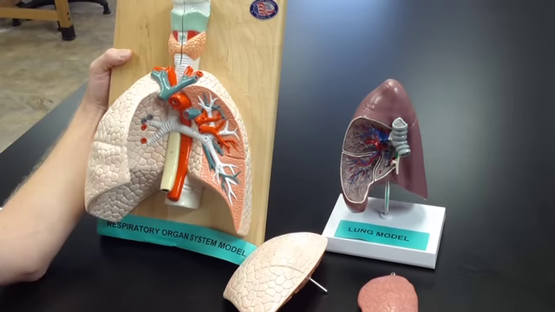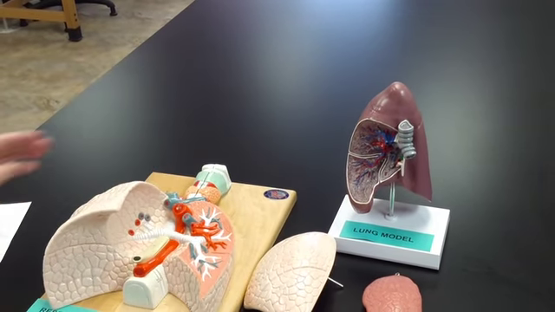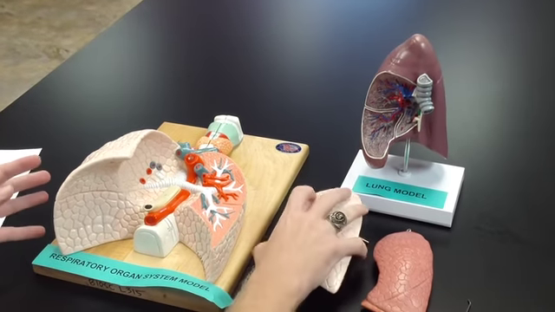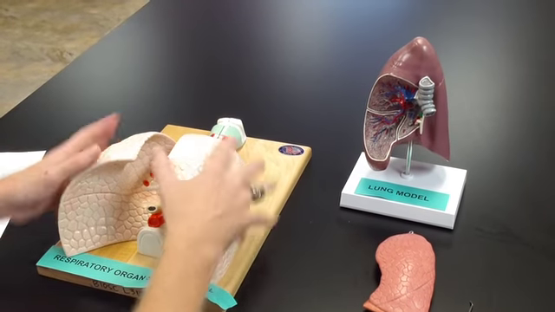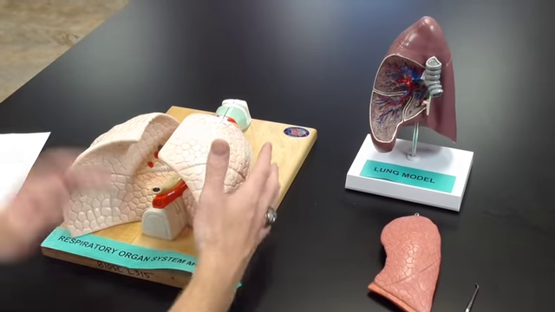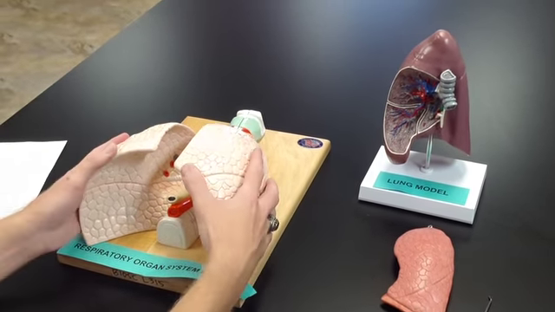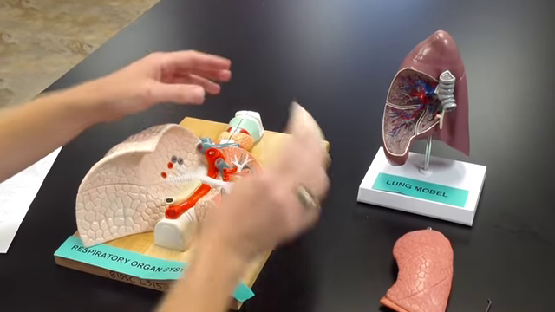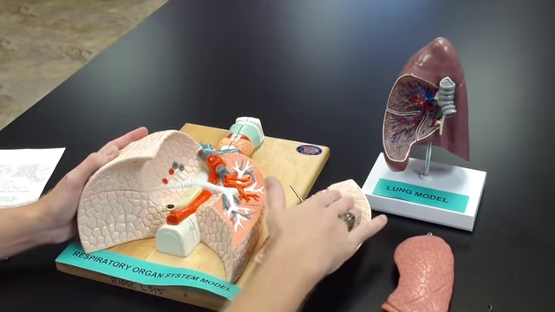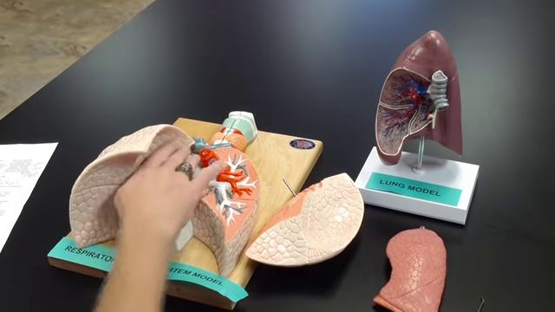The next thing is surfaces. If you think of the outside, I'll put my model back together. This area is the costal surface, which actually touches the rib cage. This is the costal surface right here. Inside here and inside here, that's your mediastinal surface right here.